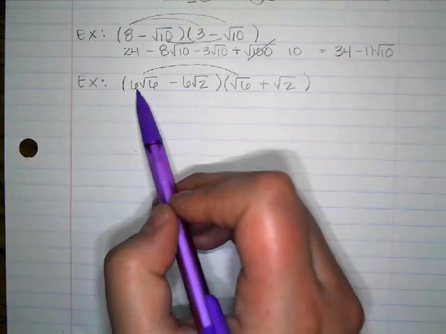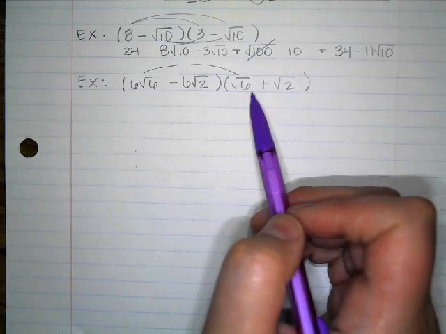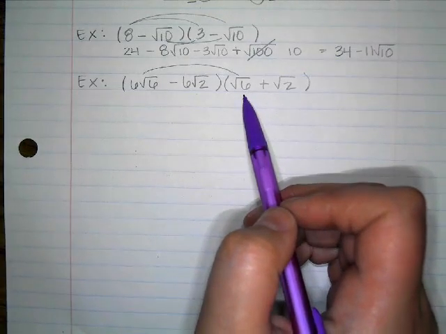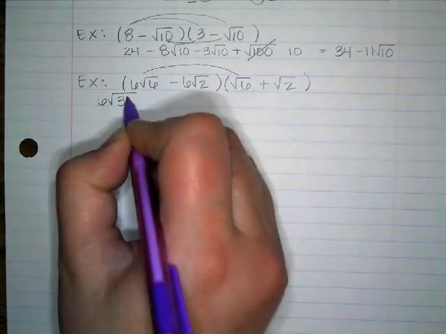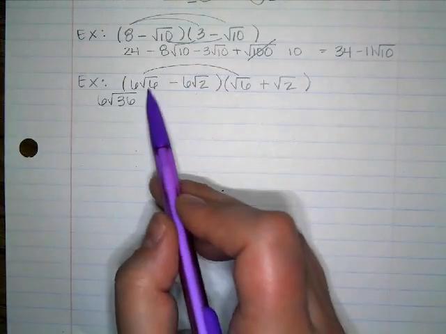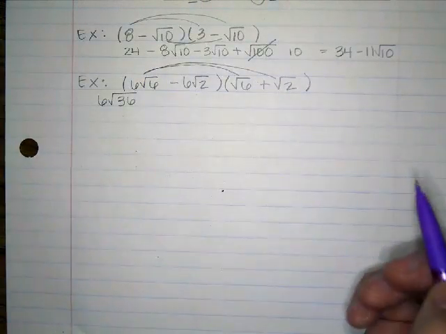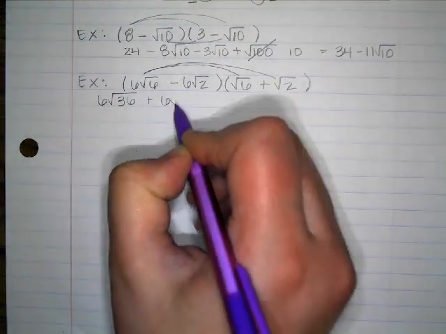So 6 root 6 times root 6. Okay. And then we have 6 root 6 times root 2. Okay, 6 root 12.